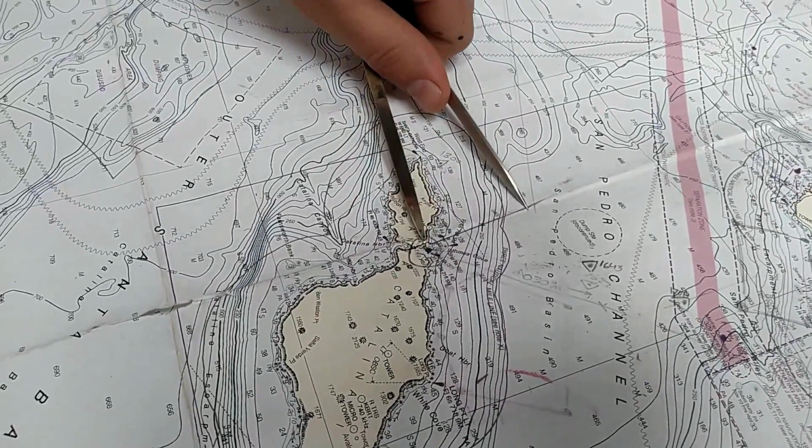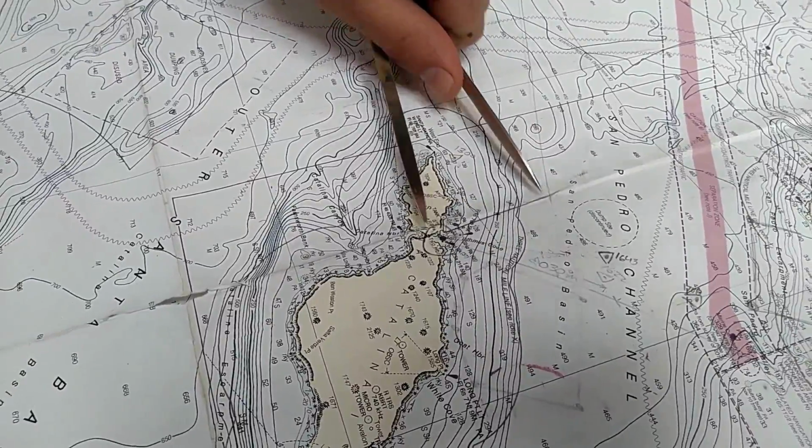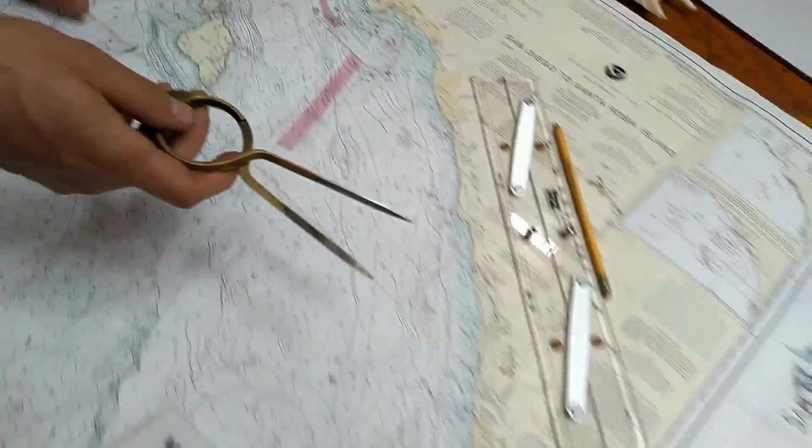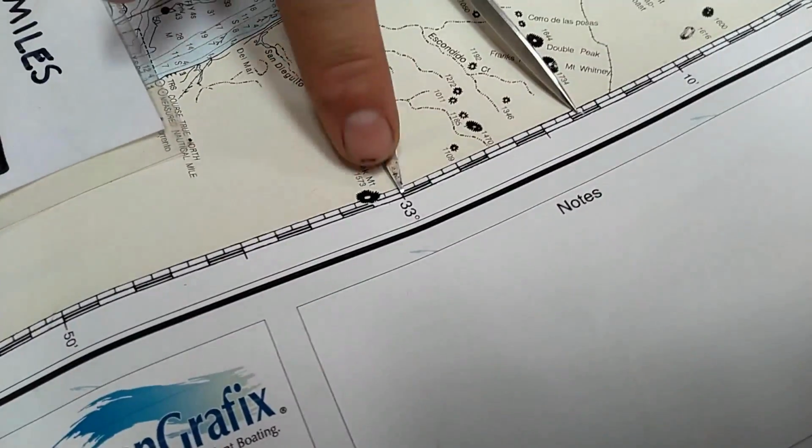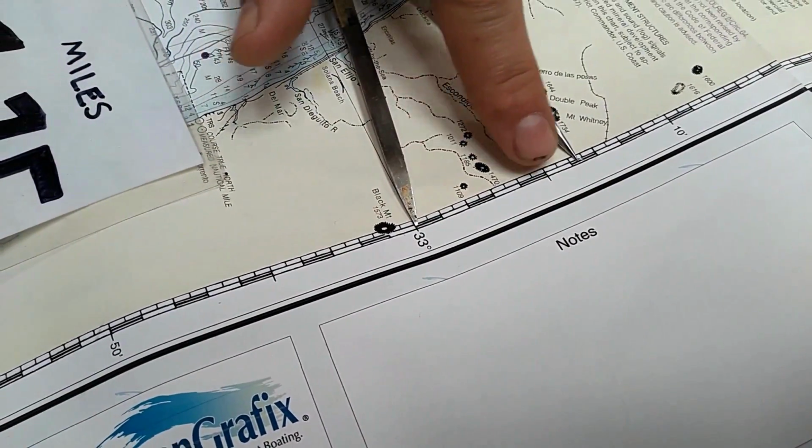So for this last little bit, we'll measure out distance into 2 harbors and then take that over to our lines of latitude. Count it out, it looks like it's about 7 minutes of latitude or 7 nautical miles.